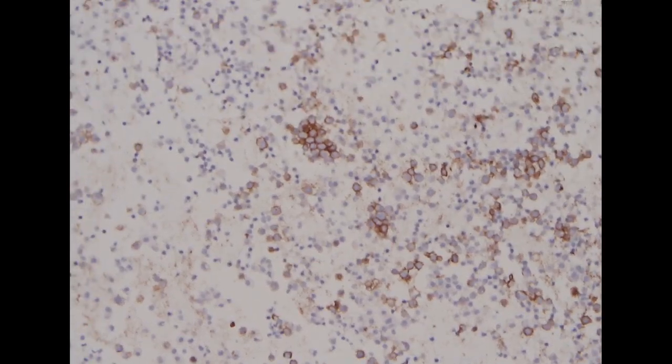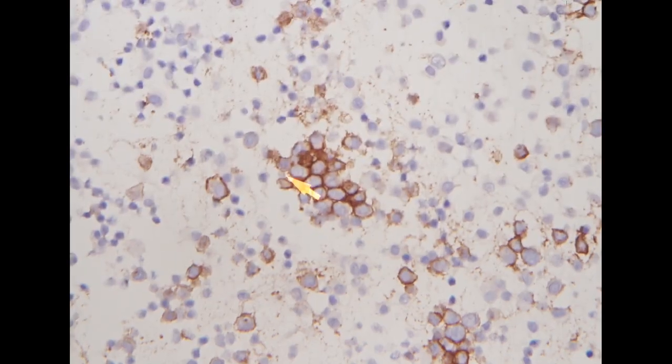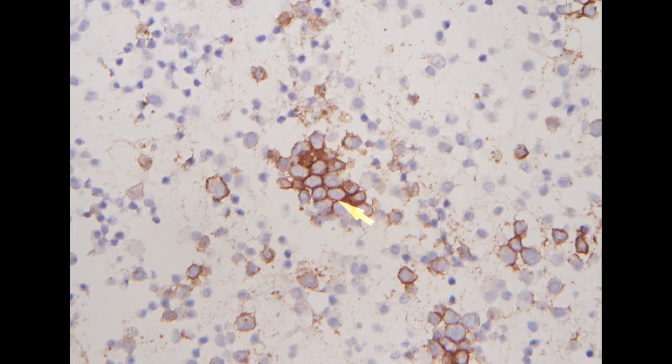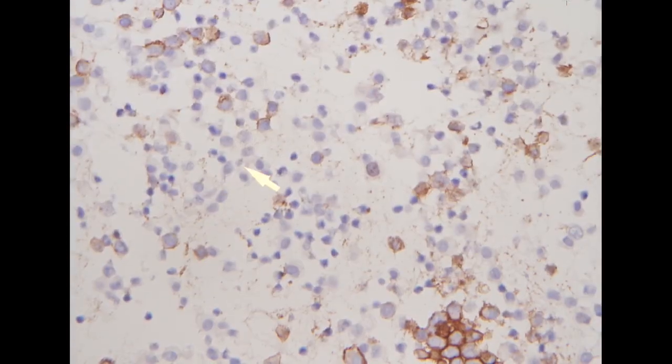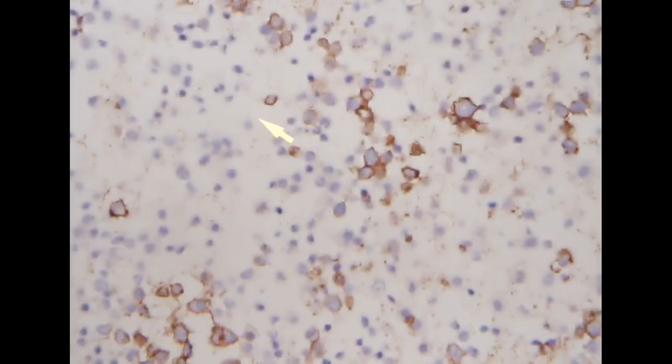So this is a MOC31 stain. You can definitely see there are some larger cells in clusters positive for MOC31, some individual cells, but in the background there are some more smaller cells with a partial staining. So I think this can also be due to the delayed fixation.